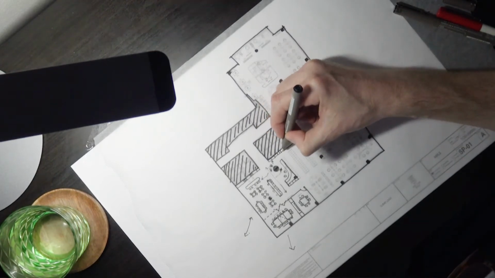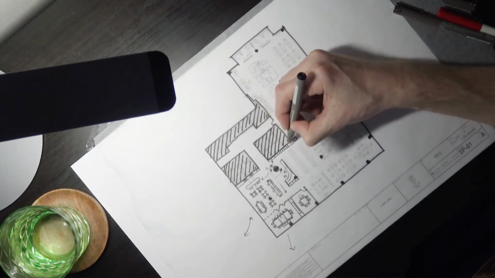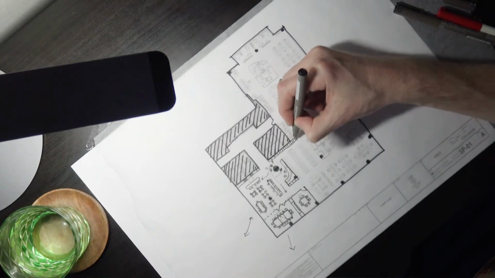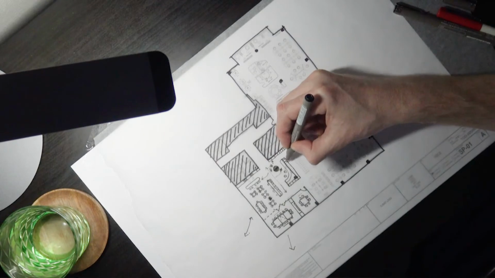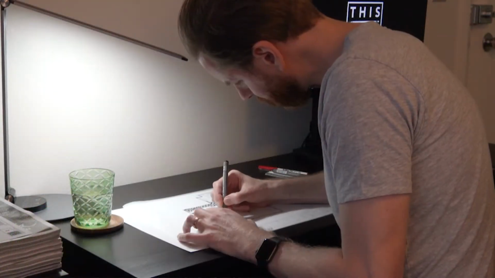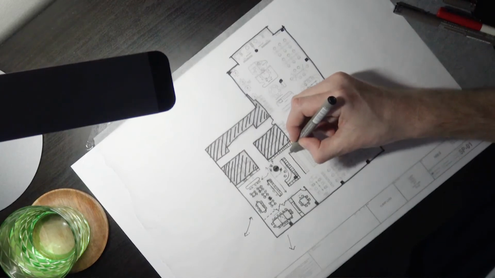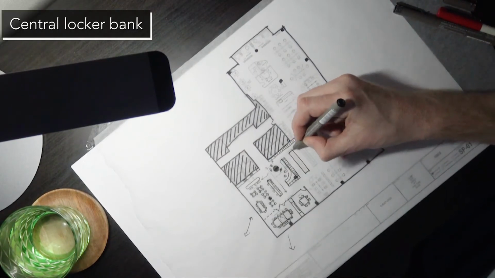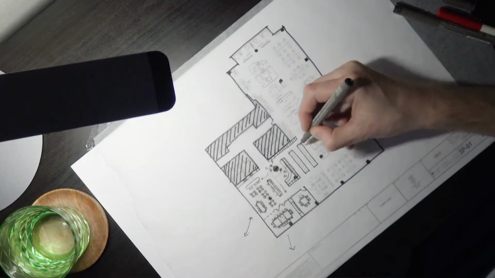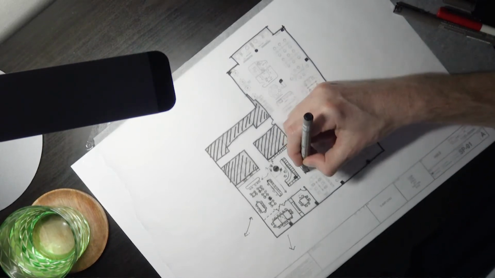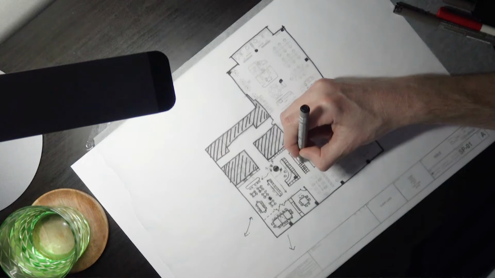And over here, we've got our lockers. Now, typical of Agile ABW environments, people don't have fixed desks, so they don't have that personal storage that you'd see in those more traditional environments. They'd have lockers. So we've got banks of lockers here, and they're nicely positioned.